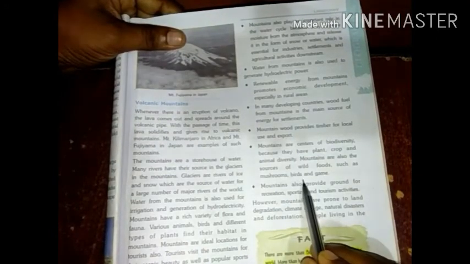Mountains are also sources of wild foods such as mushrooms, birds, and game. Then mountains also provide ground for recreation, sporting, and tourism activities.